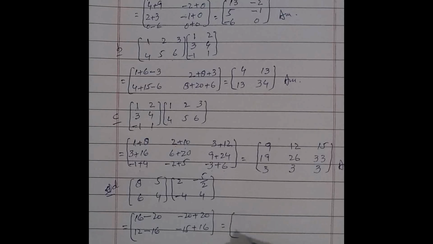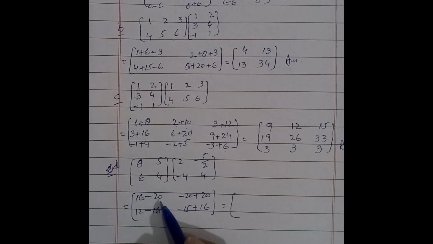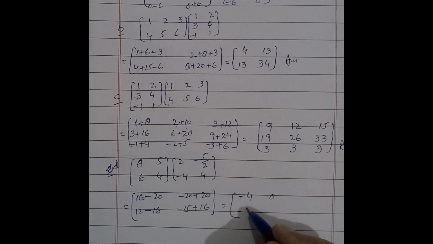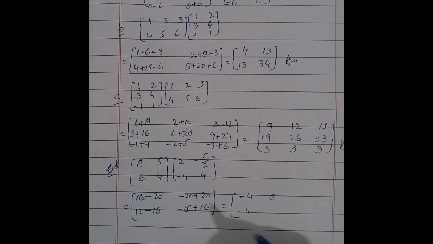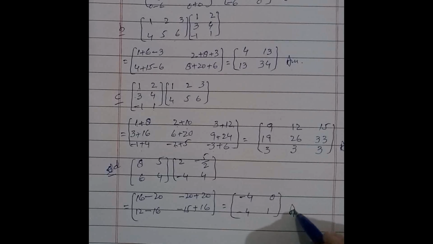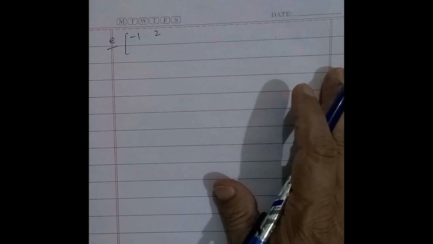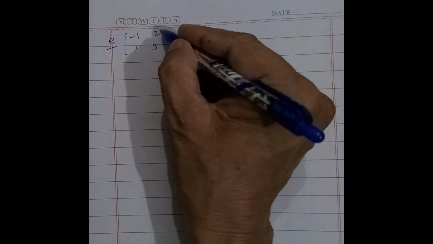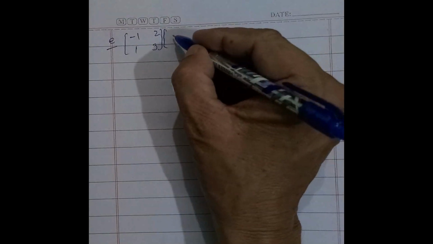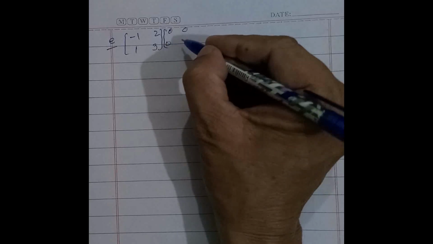Now we simplify these values. We get 16 minus 20 is equal to minus 4. Minus 20 plus 20 is equal to 0. 12 minus 16 is equal to minus 4. Minus 15 plus 16 is equal to 1. And it is the answer of the fourth part, which is equal to the matrix minus 4, 0, minus 4, 1. Next, the matrix with minus 1, 2, 1, 3, and this is the null matrix. All the elements of the matrix being 0 is called a null matrix.